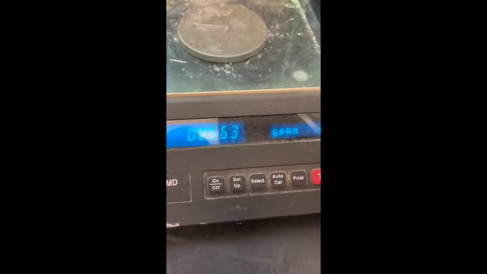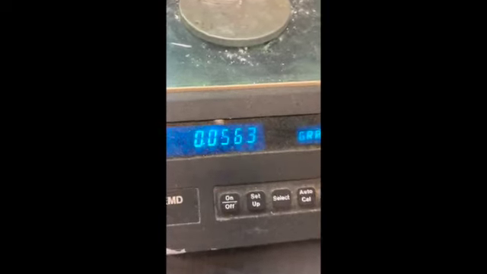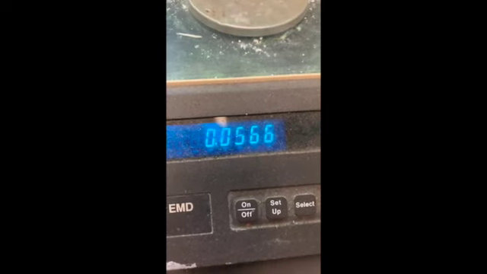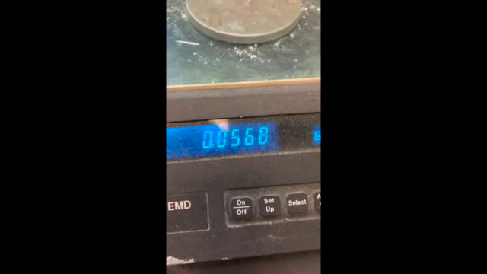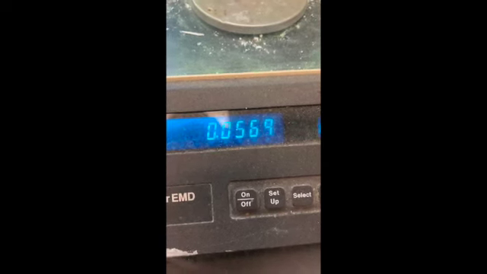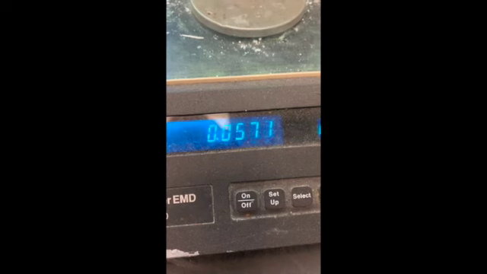All right, so this is in grams. It's very common with these analytical balances to have that last digit change a lot. So you can just choose what that last digit is going to be.